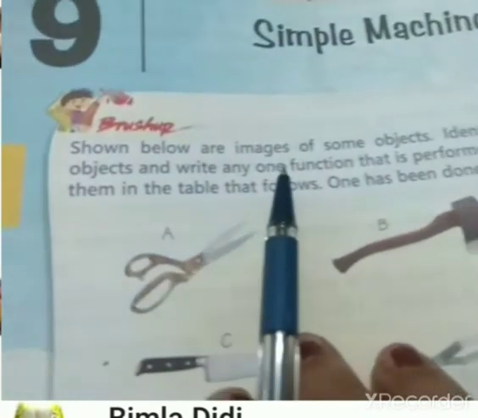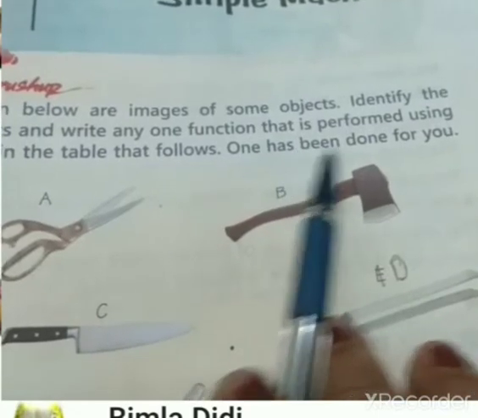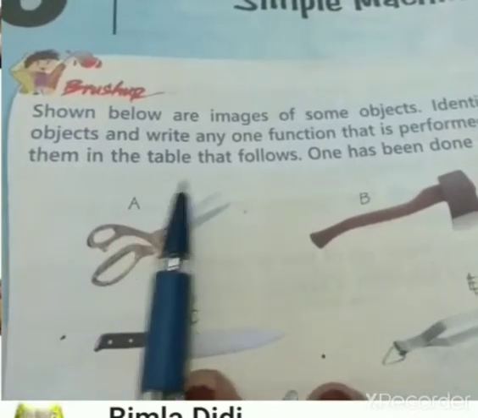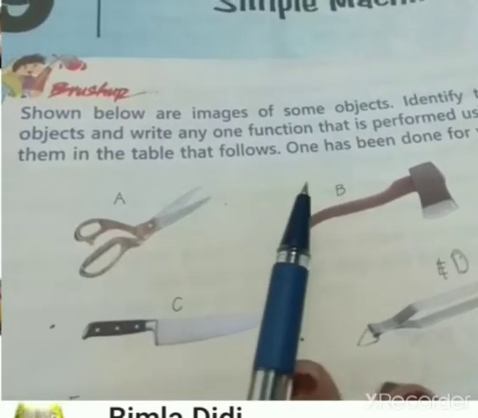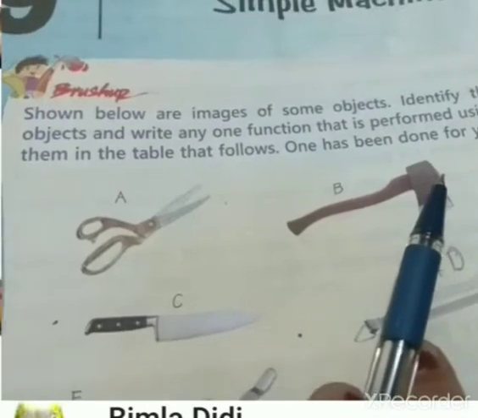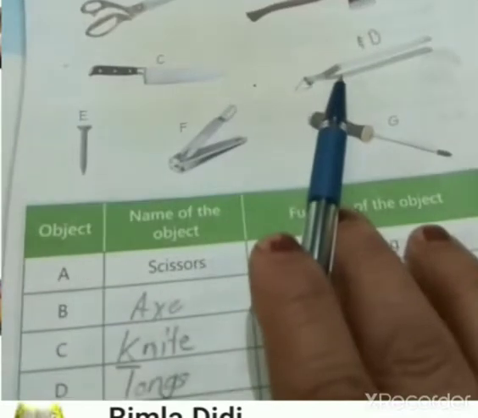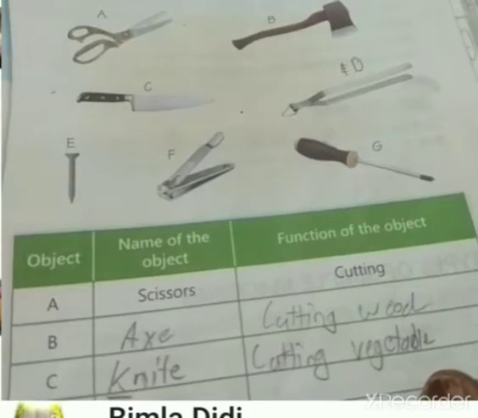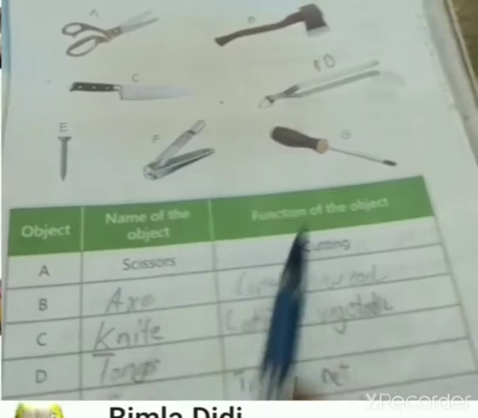Shown below are images of some objects. Identify the objects and write any one function that is performed using them in the table that follows. One has been done. What is this? This is scissors. Then what is this? This is an axe. It is used for cutting trees. And the third is a knife for cutting vegetables.